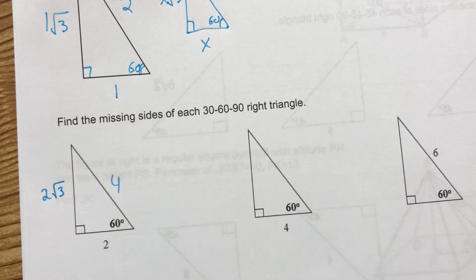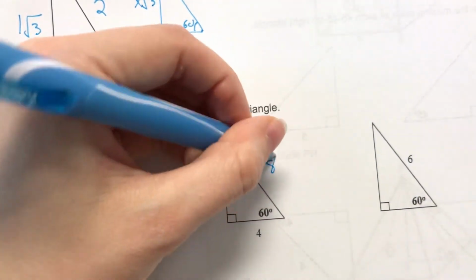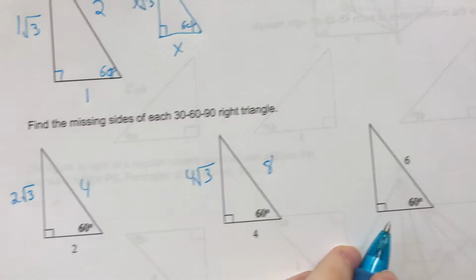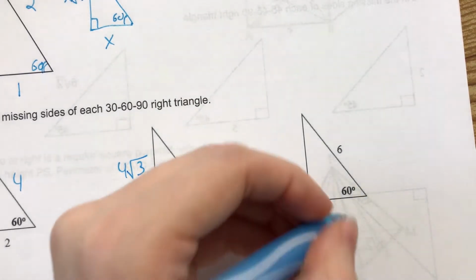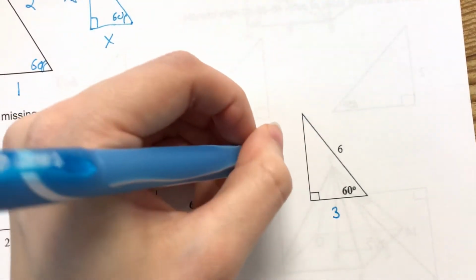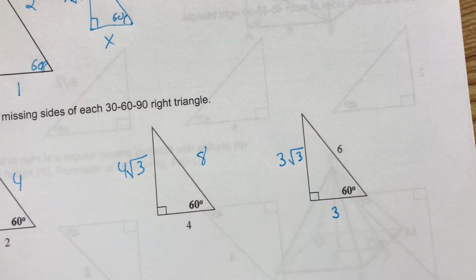And if you use the Pythagorean theorem and you were to solve these using a squared plus b squared equals c squared, you would see that this is true. This is a true relationship based on the Pythagorean theorem. Right? If this side length is 4, that means that the hypotenuse is double, which is 8, and this side length is 4 square roots of 3. Over here, this side length has a hypotenuse of 6, and then we need to find the short leg, so we're going to take that and cut it in half, so that's 3. And the long leg will then be 3 square roots of 3. All right, that's really all there is to it.